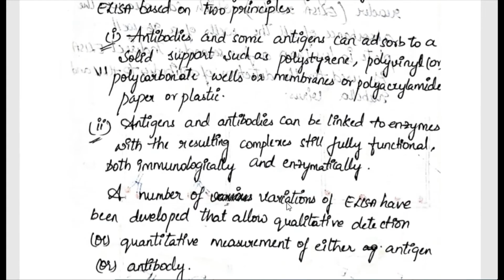Coming to the principles on which it works, there are mainly two. One is that antibodies and some antigens can adsorb, that means they can be imbibed or adsorbed, to a solid support such as polystyrene, polyvinyl or polycarbonate wells, or membranes or polyacrylamide paper.